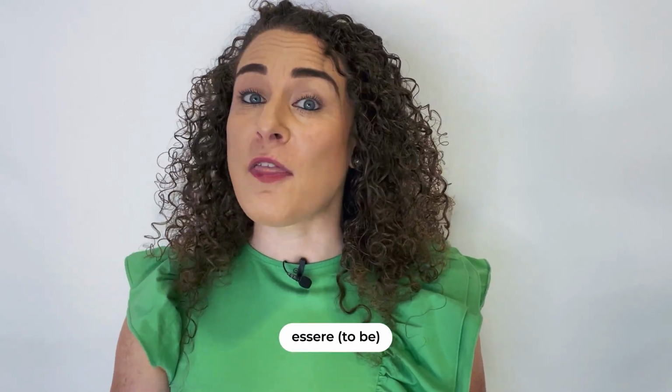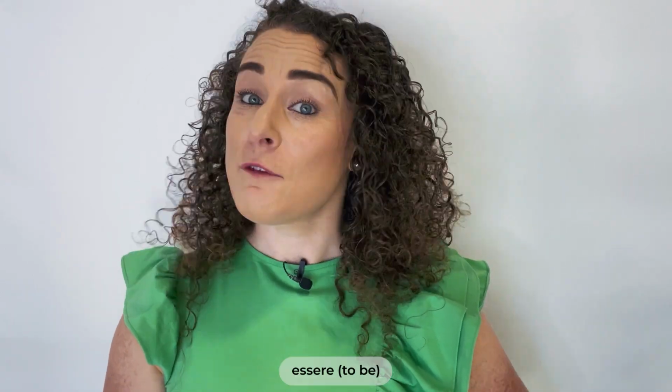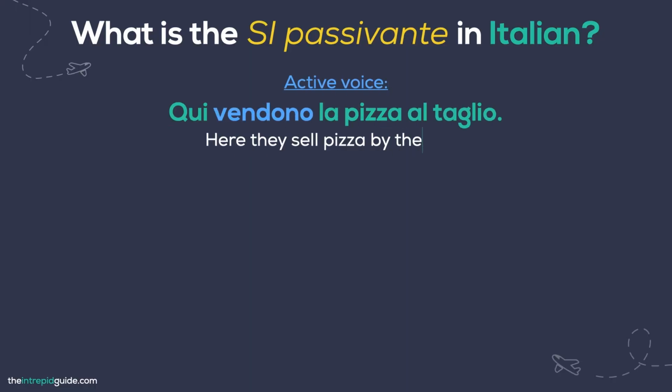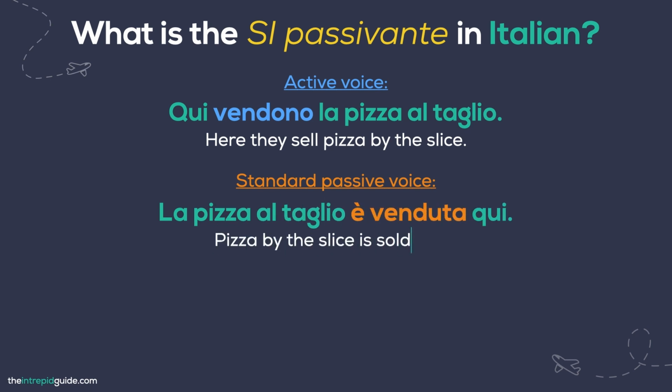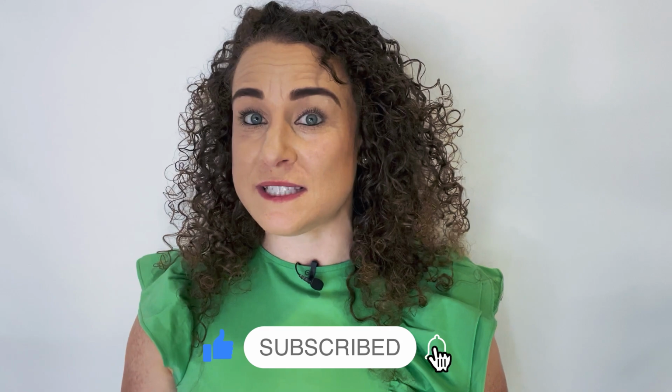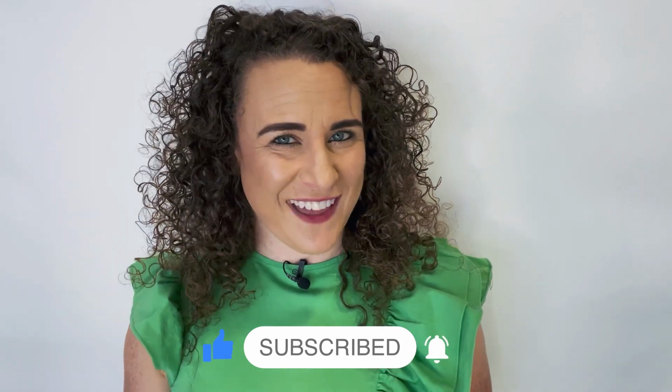The standard passive voice in Italian is formed with the verb essere, to be, followed by the past participle of the verb. For example, in the active voice, we say, "Qui vendono la pizza al taglio," here they sell pizza by the slice. The standard passive voice is, "La pizza al taglio è venduta qui," pizza by the slice is sold here. Sometimes the standard passive voice can sound a bit too formal or stiff. That's where the Si Passivante comes in.